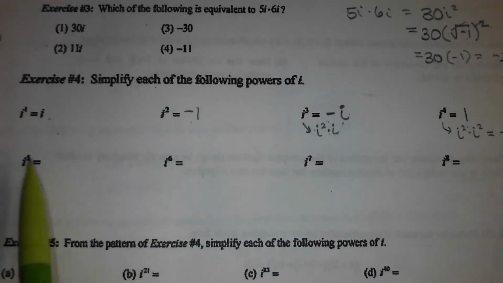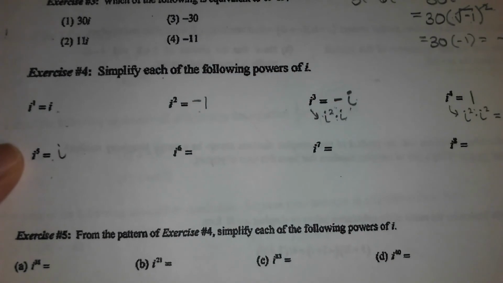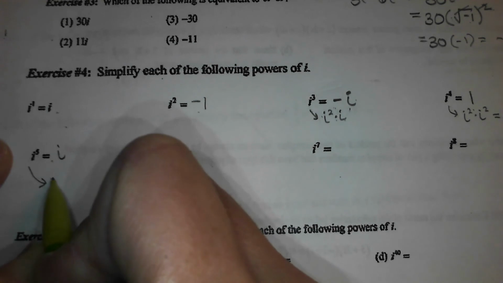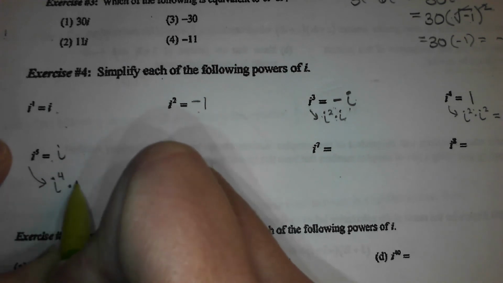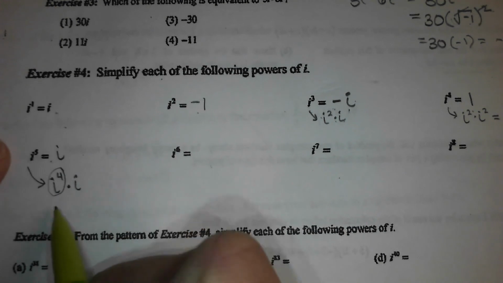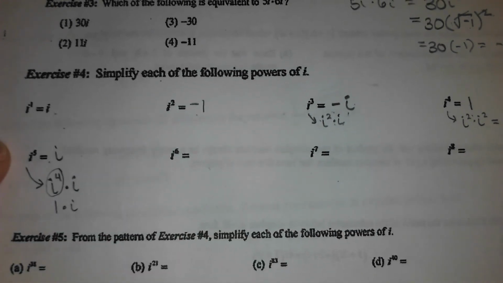So when we get to i to the 5th, we're back to just i. And again, the reason for that is because i to the 5th is i to the 4th times i. And we just learned above that i to the 4th is 1. And 1 times i is i. You follow?